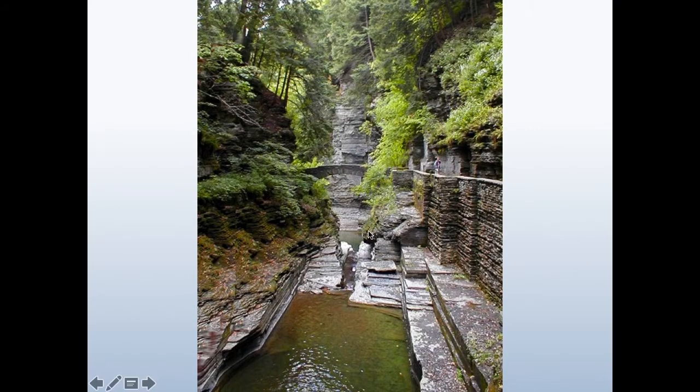Here's an example from upstate New York. Here again we have horizontal bedding, and you can also see that at 90 degrees to that there are some planar surfaces. There's one here in the distance, a little bit underneath the bridge there, going up along here, and in the creek. These are classic examples of joints.